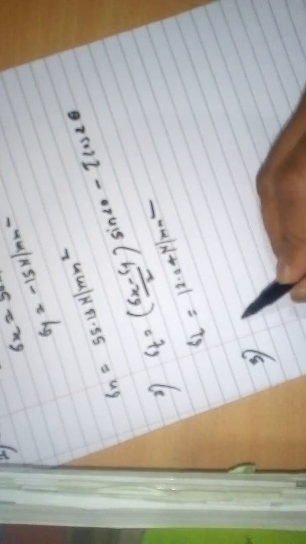Then the third quantity, that is sigma n1, or sigma 1, the major principal stress. The formula is (sigma x plus sigma y) by 2 plus under root of ((sigma x minus sigma y) by 2) whole square plus tau square.